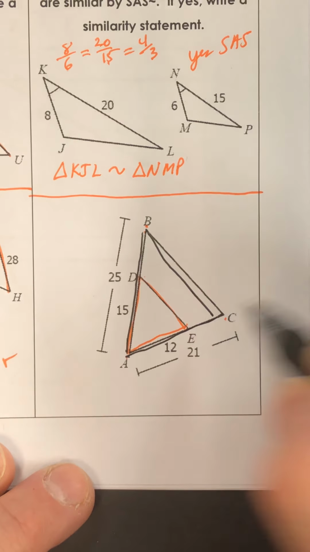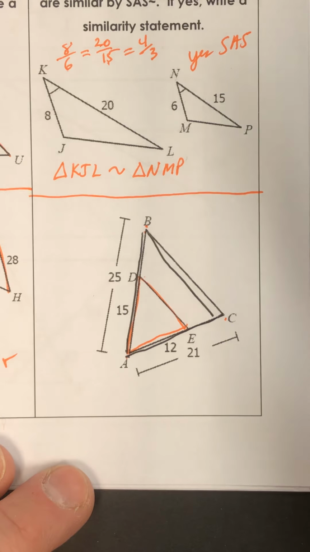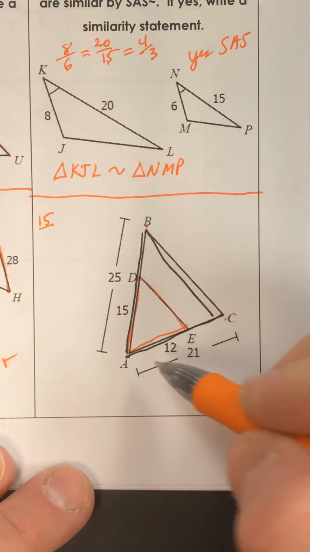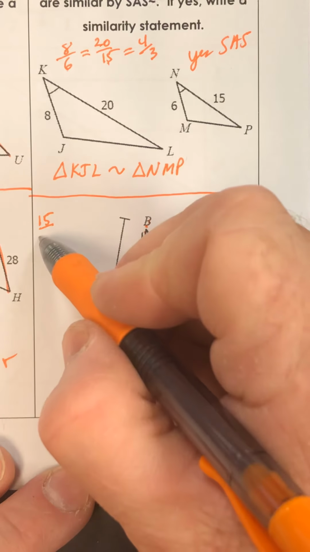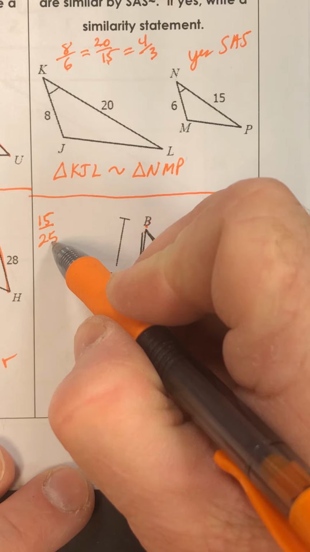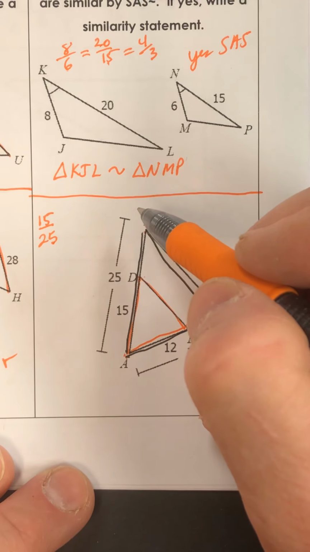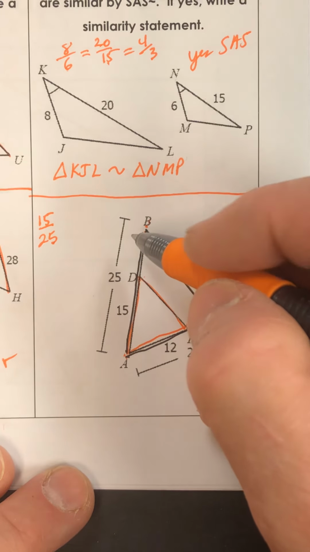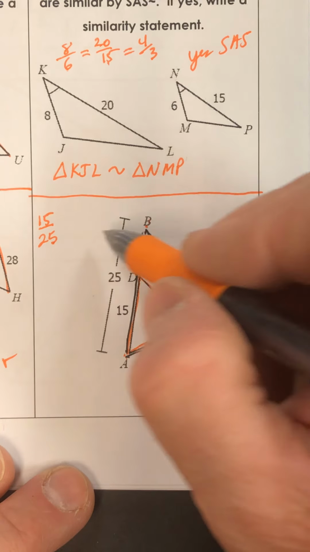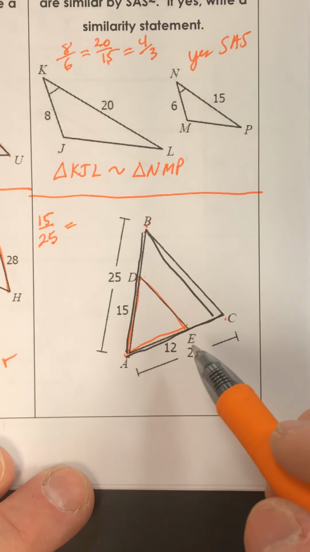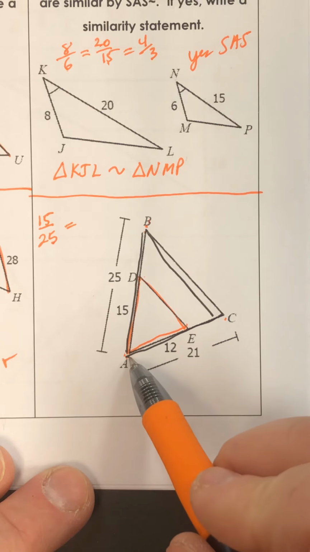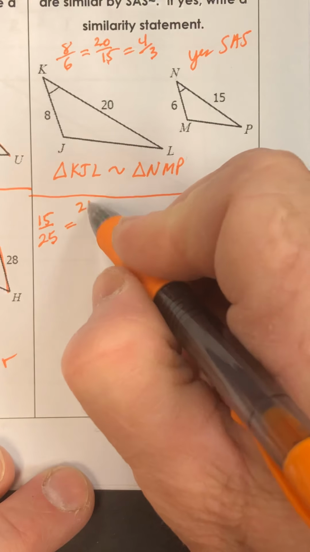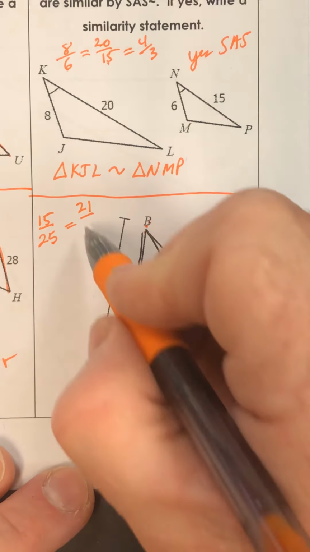Didn't draw that very well, but okay. So AD, which is 15, would match up with AB, which is 25. And this side would be AC, which is 21, and AE, which is 12.